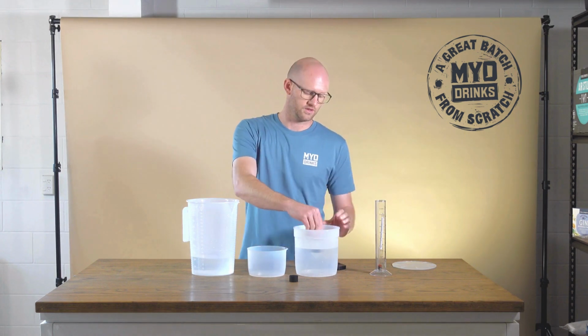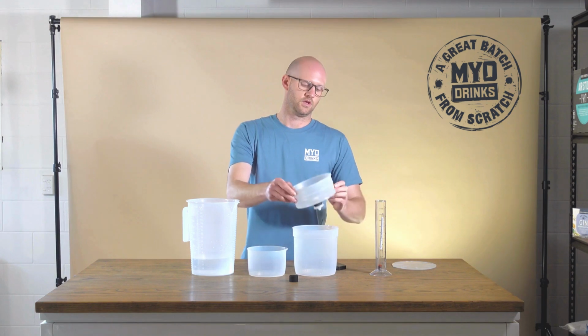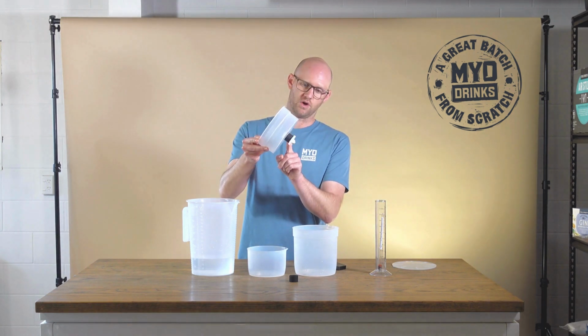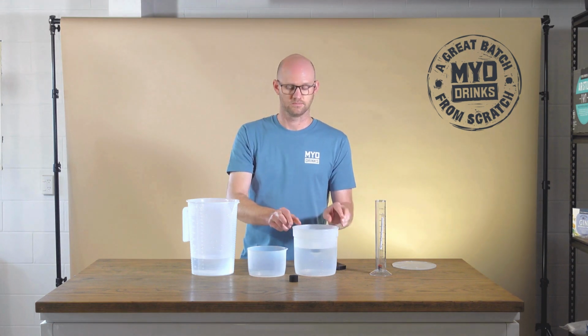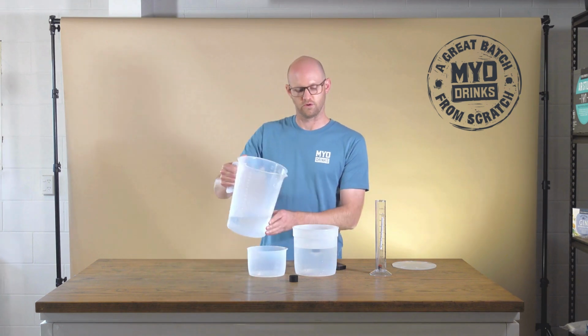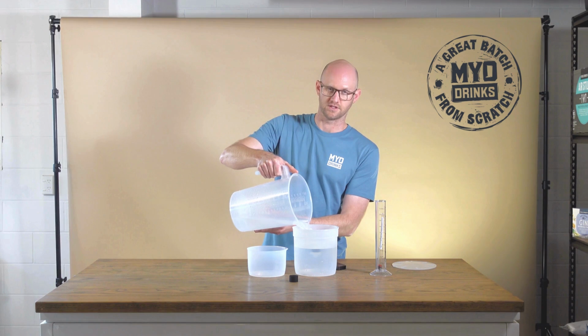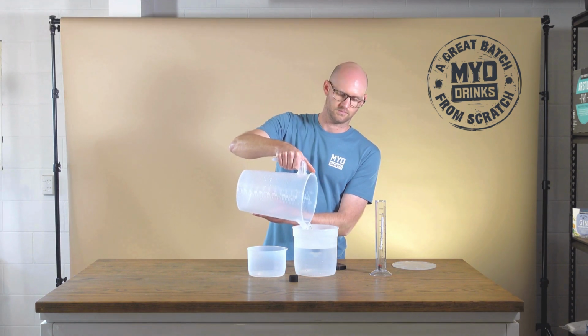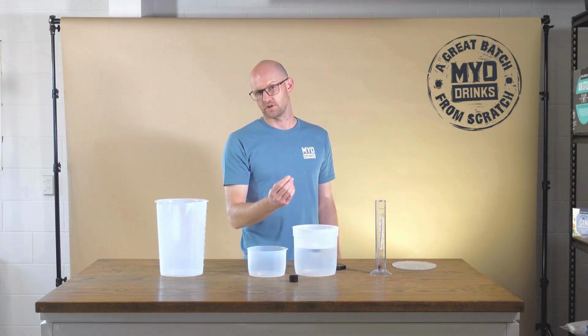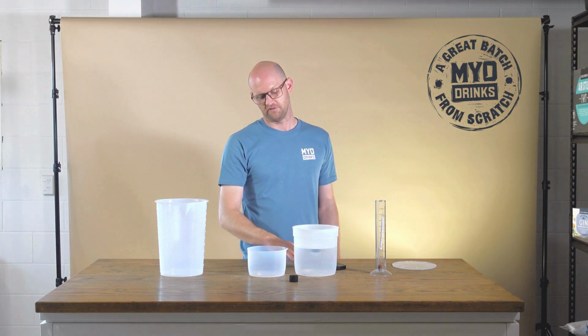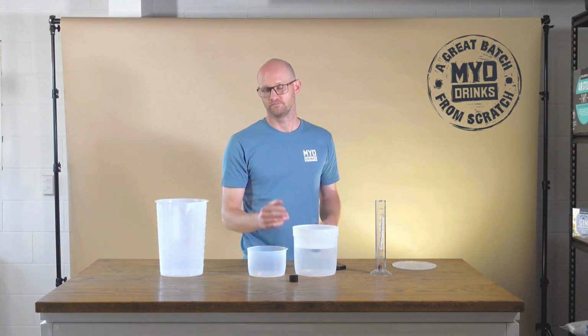So to set up your filter, you want to add your carbon cartridge below the spindle setup with the washer and place that into the bucket. You then want to pour your 40% spirit into the container on top. Now this spirit's going to slowly drip through the carbon cartridge and be filtered by the time it fills up at the bottom. Easy as that.